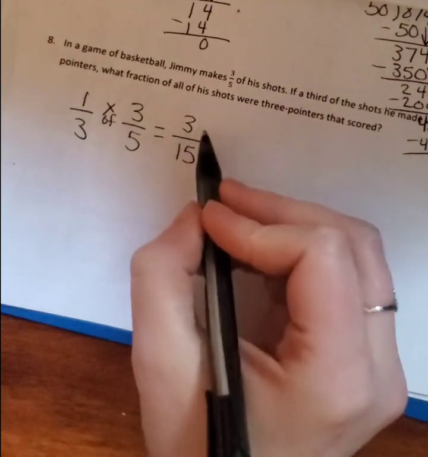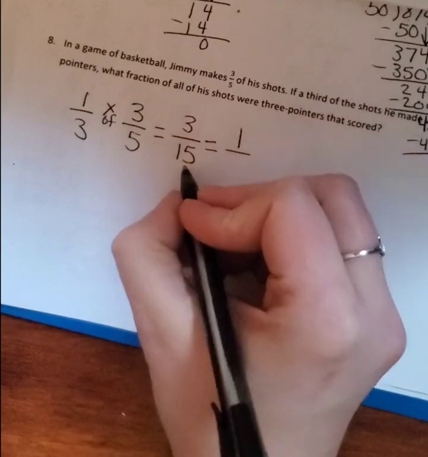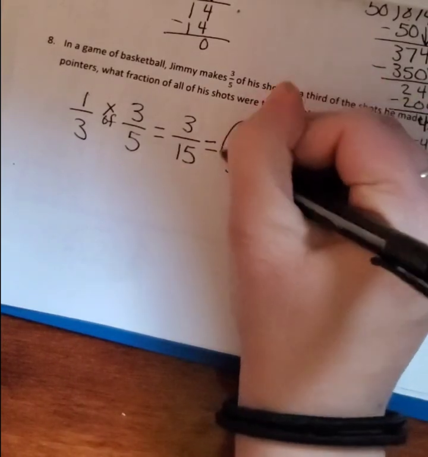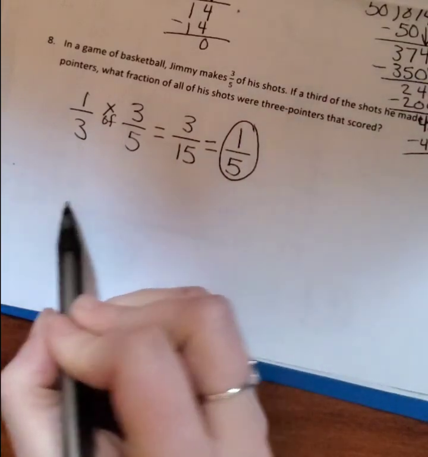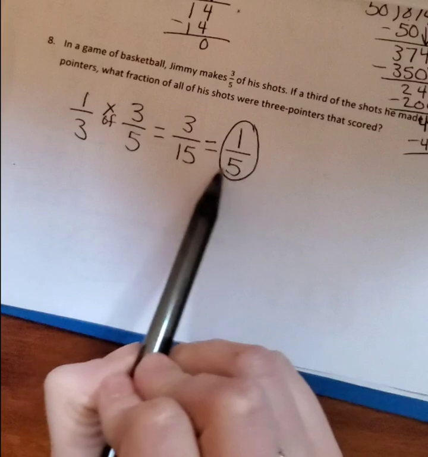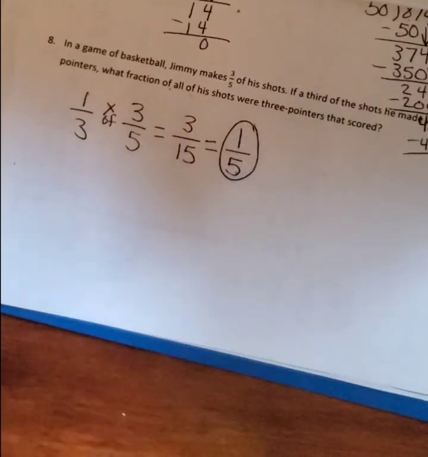That should be your answer, but we have to simplify. That would be 3 divided by 3 is 1. 15 divided by 3 is 5. 1/5 would be your answer here. So again, it's a word problem. You would say, I'm not going to write it because it takes time. You would say 1/5 of all his shots were 3-pointers that scored.